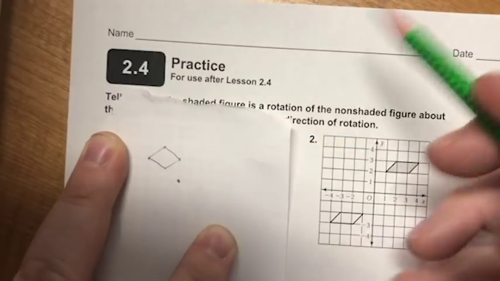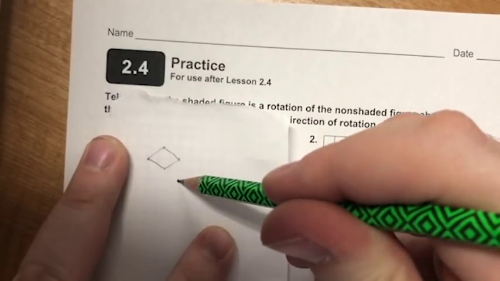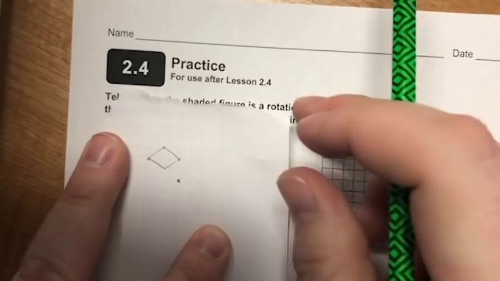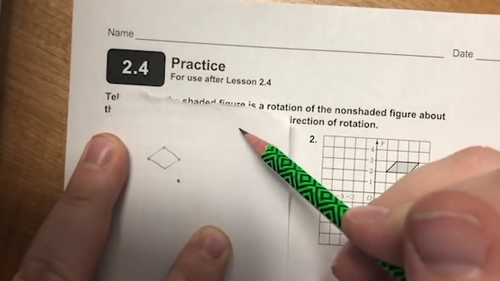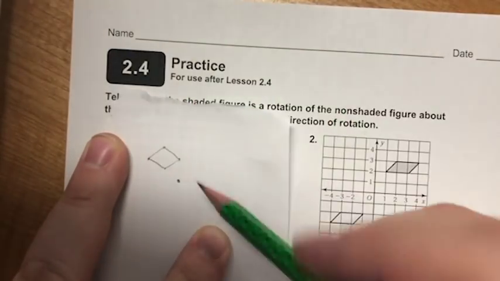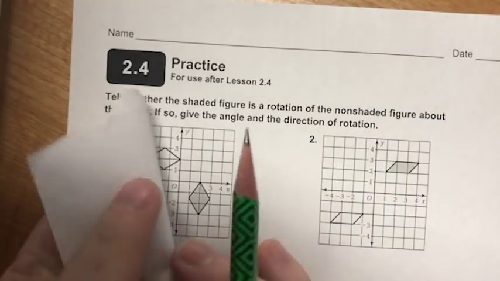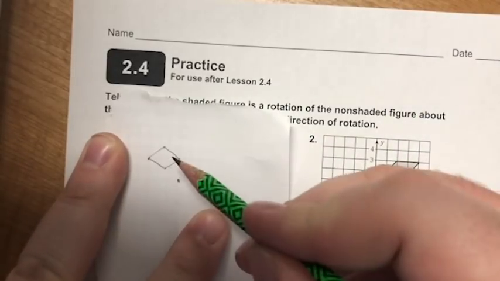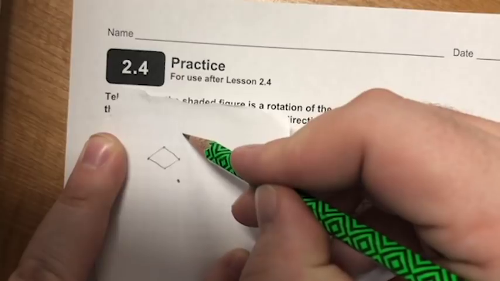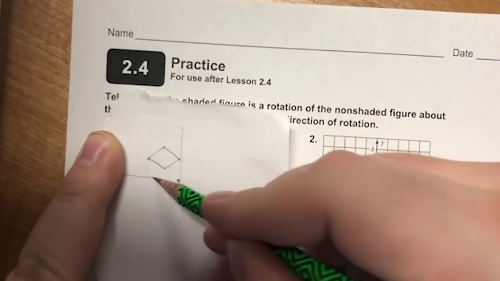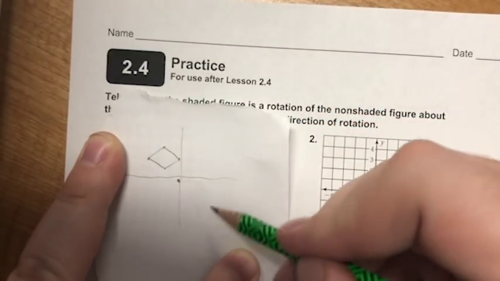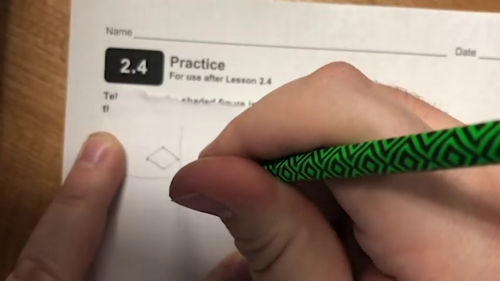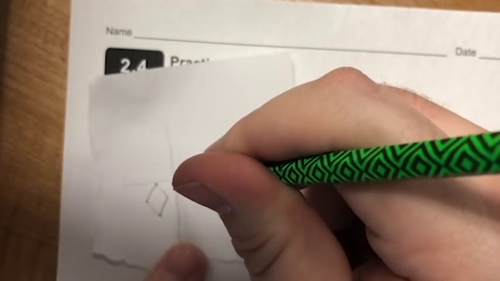And I'm going to just draw a sketch. So here's my origin, and now I'm going to rotate it. Right now it's in the second quadrant, and the picture I'm looking at needs to be in the fourth. So I've got to move it from this second quadrant. I'm going to draw this out so you can see. And I'm going to rotate it so that it looks like it's in the fourth. When I do, I've rotated it 90 degrees.